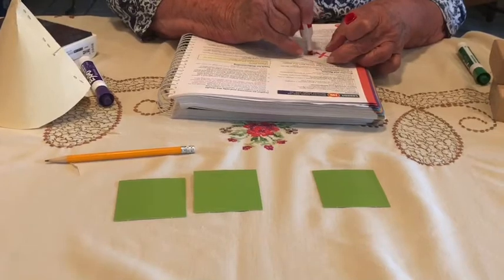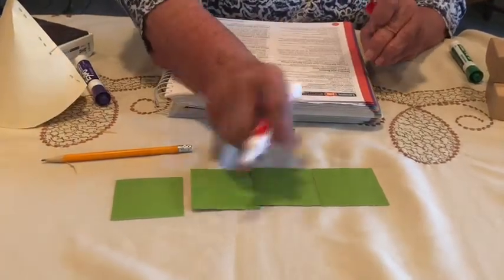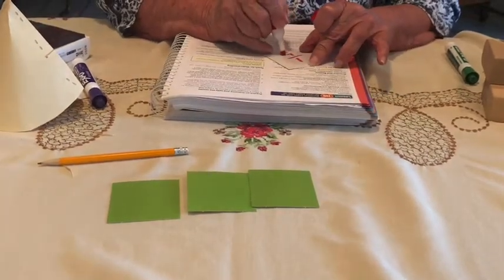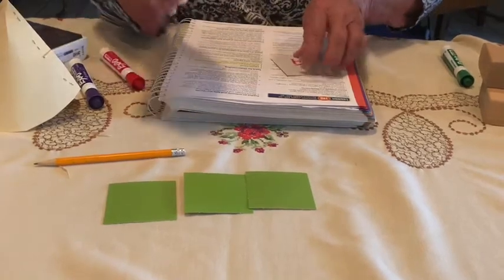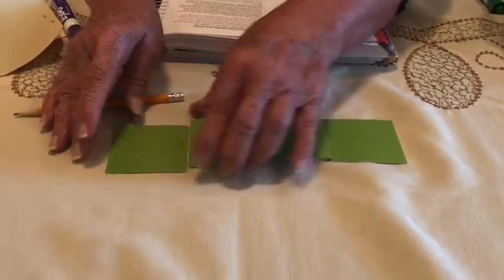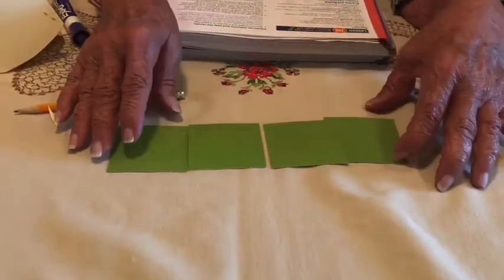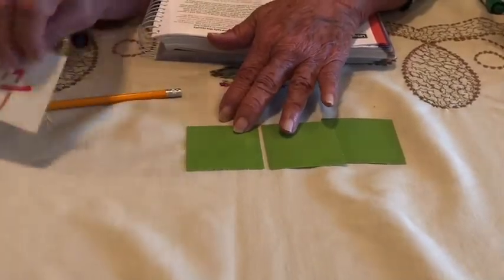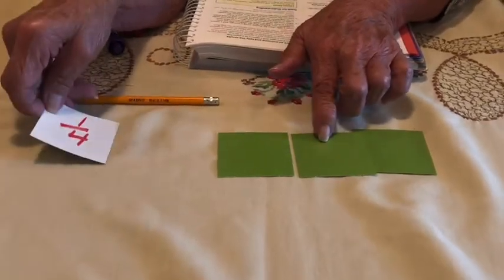1/4. And here is the other one. Because there are 4 pieces in this set that makes up the rectangle, each piece is 1/4. So if I were to take this one away, I would have 3/4 left.